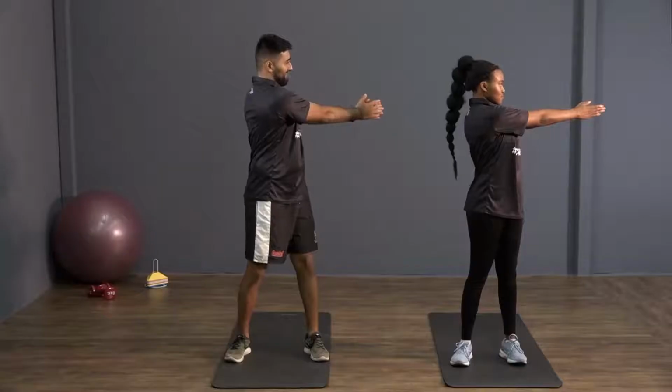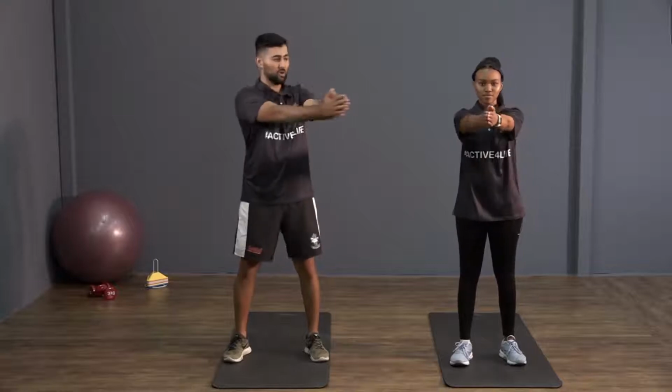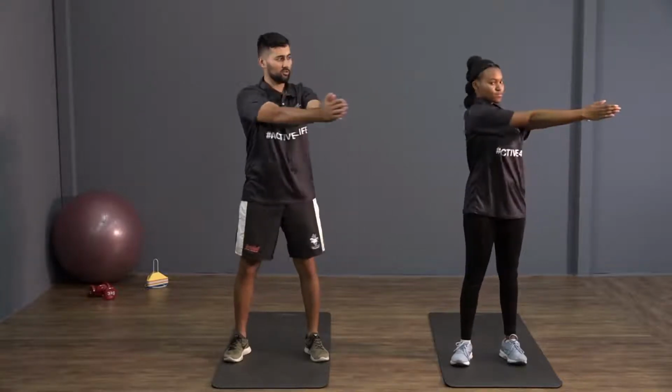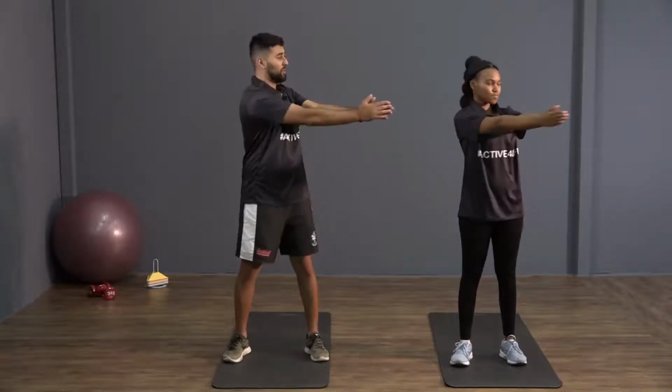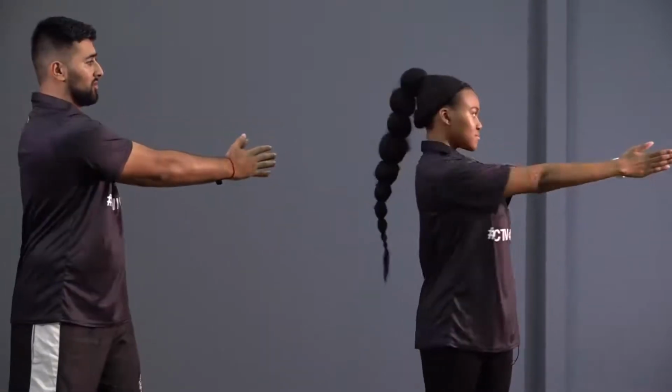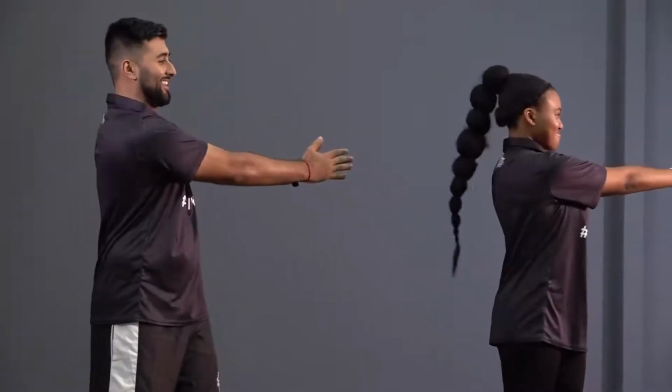And let's swap sides and let's go to the next side. Good, Zintle, go a bit slower. Good. Remember guys, keep your back nice and straight and your hips front on. Very good. Good, Zintle. Are you feeling the stretch? A little. Okay, that's good.